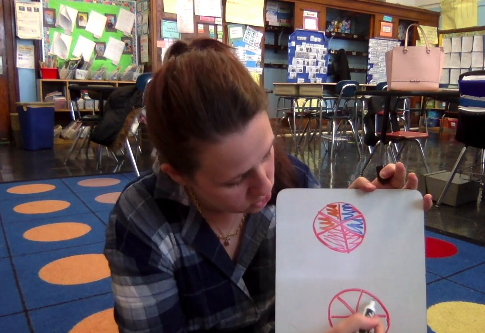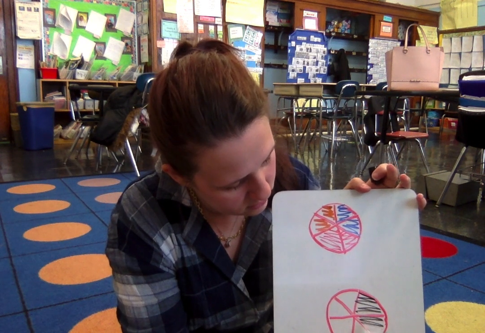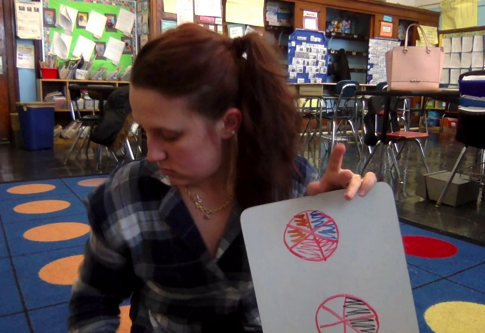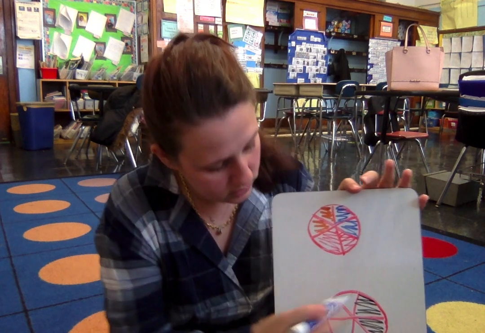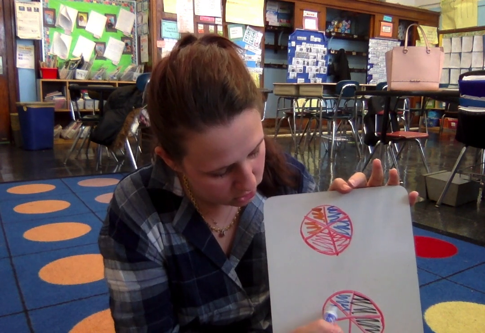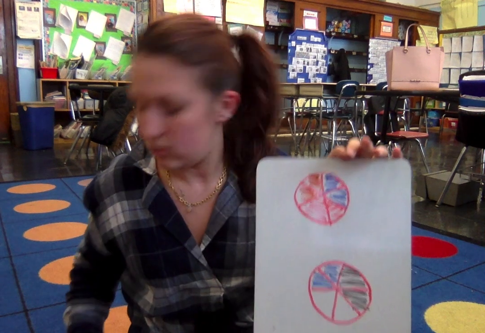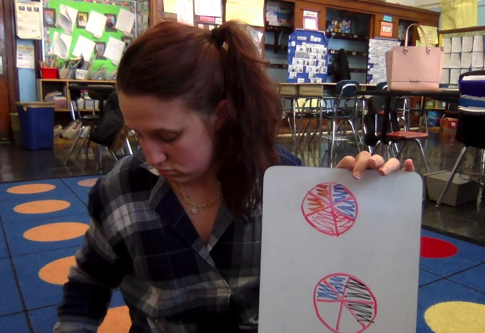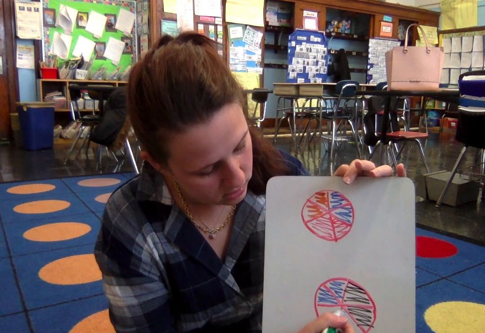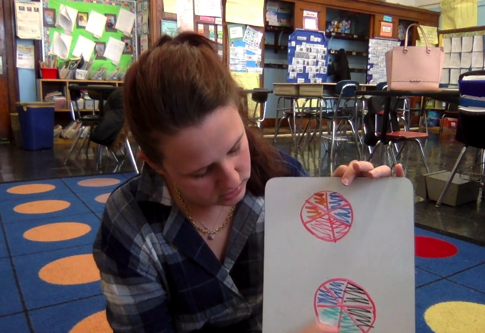There we go. 2 sixths right there. Here is another one, 2 sixths. I'm running out of marker colors, so excuse me if I use a color twice. And here's another 2 sixths.